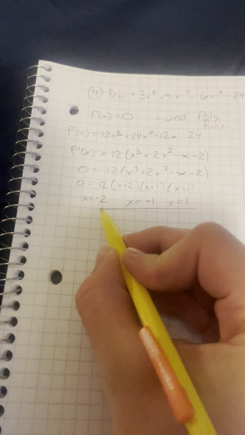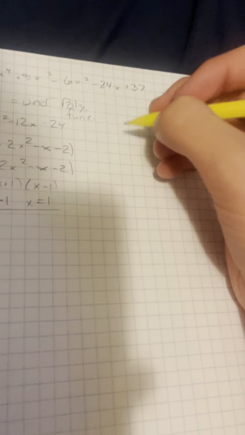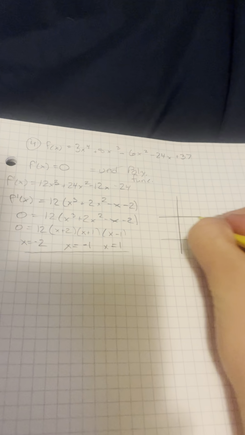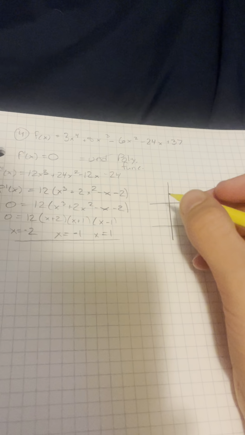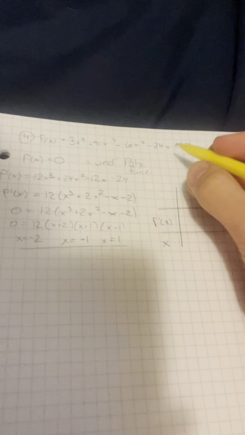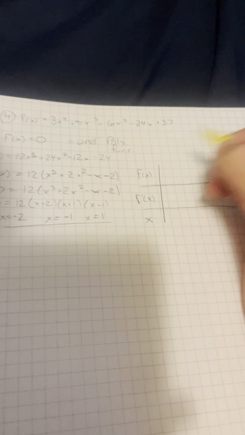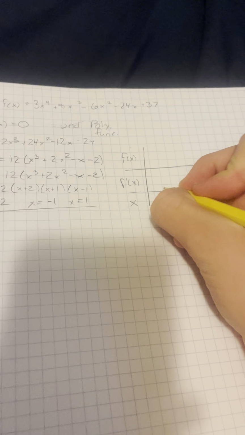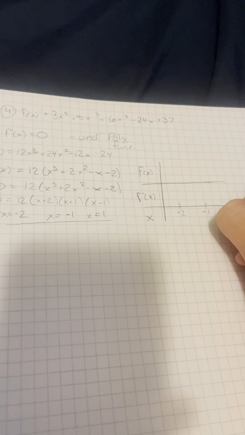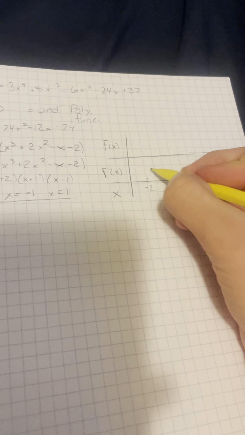So these are critical points. And so I'm going to bring them over here and make the f prime number line: minus 2, minus 1, 1. All right, and all these will be zeros.